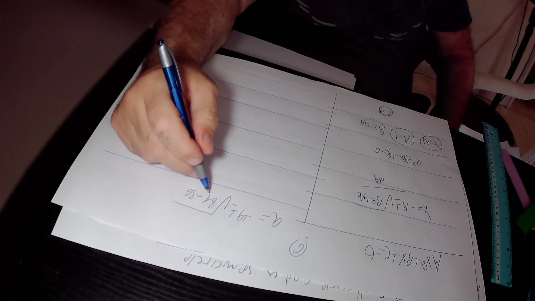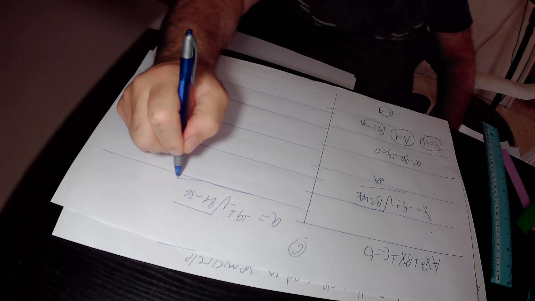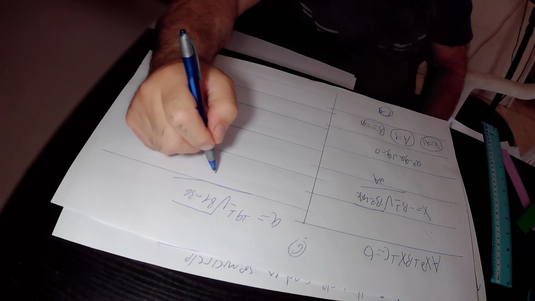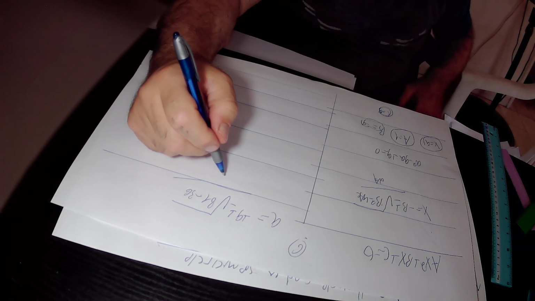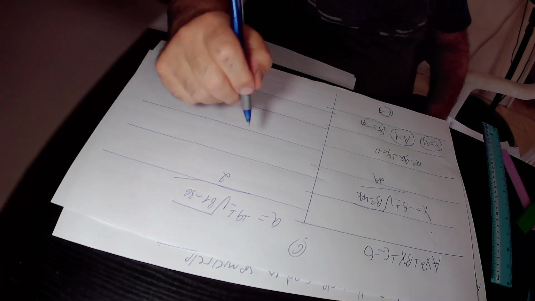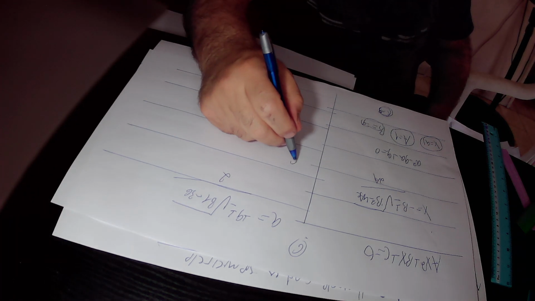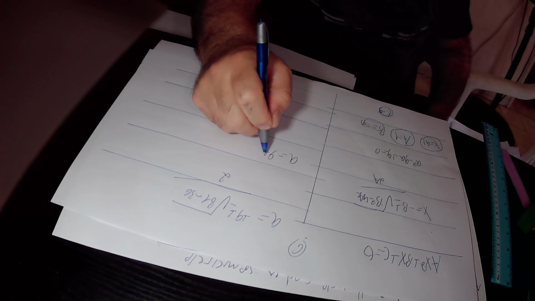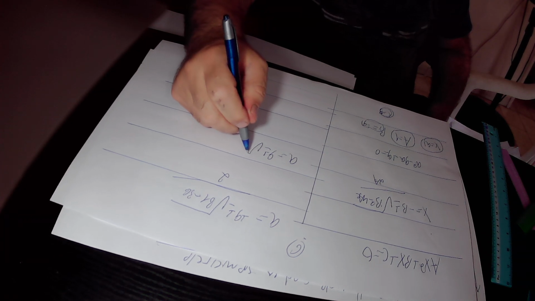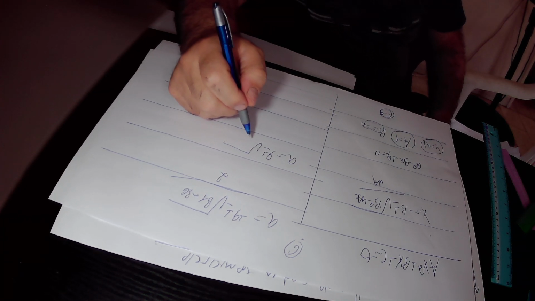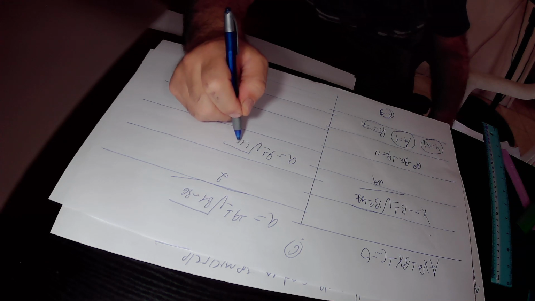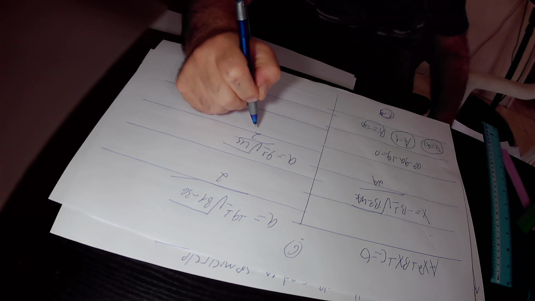So inside the root we have 81 minus 36, over 2a. A is 1, so 2 times a is 2. So we found out that a equals 9 plus minus the square root of 81 minus 36, which is 45, divided by 2.